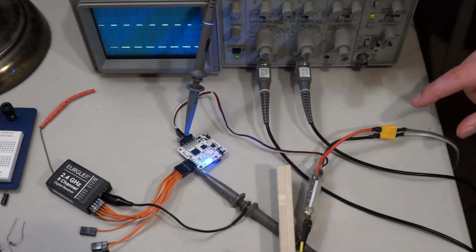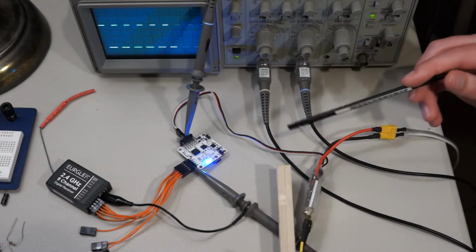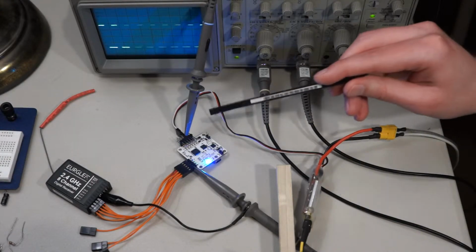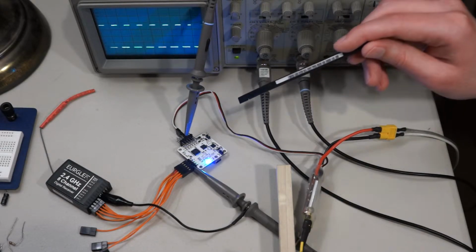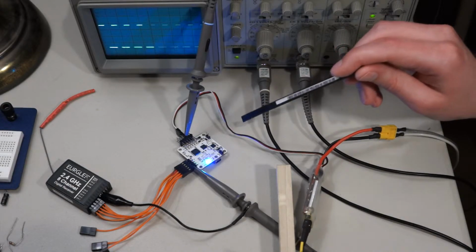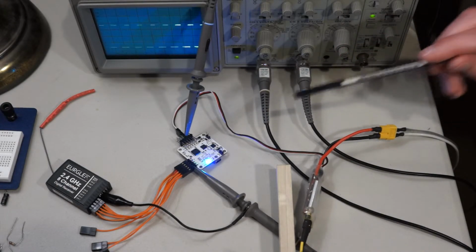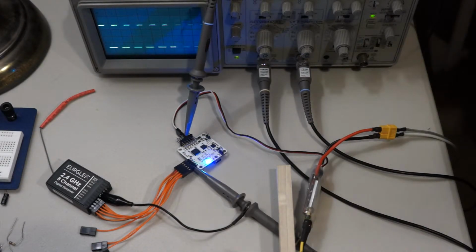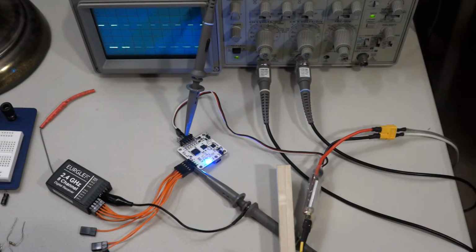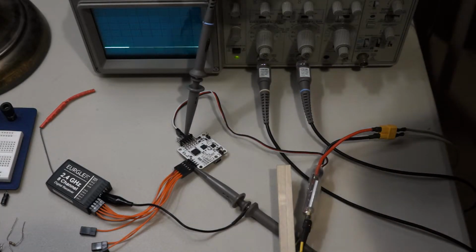Now, one other interesting thing is I currently have it set up in tricopter mode. So the first two outputs are configured as servo outputs. And one of the considerations there is the fact that servos generally run at the same 50 hertz refresh rate that receivers do. So to take a quick look at that, I'm going to power down the setup briefly here so I can safely swap this over.